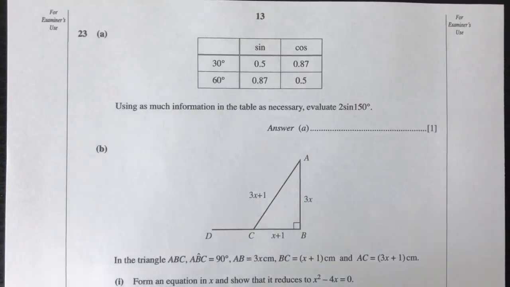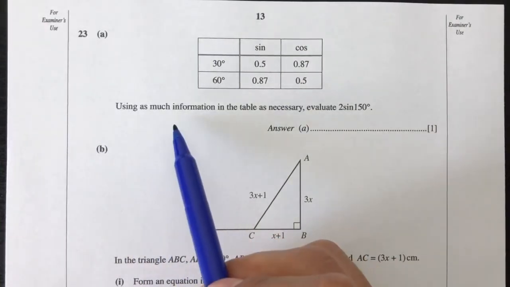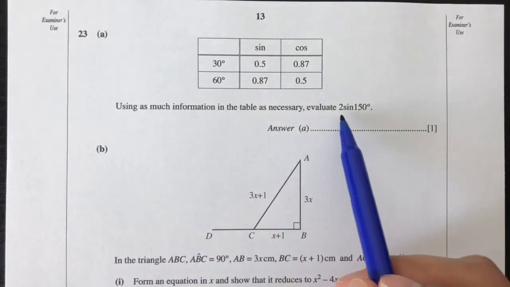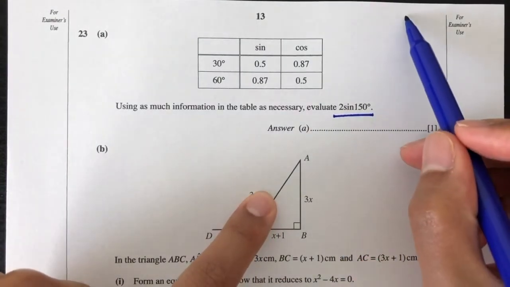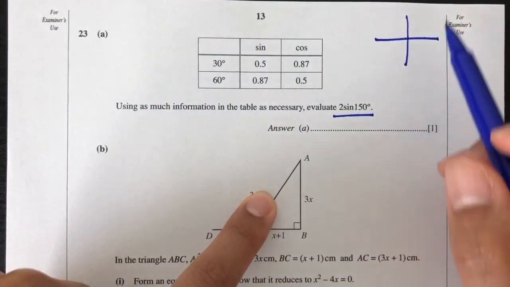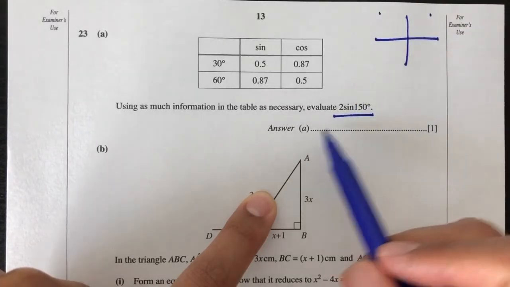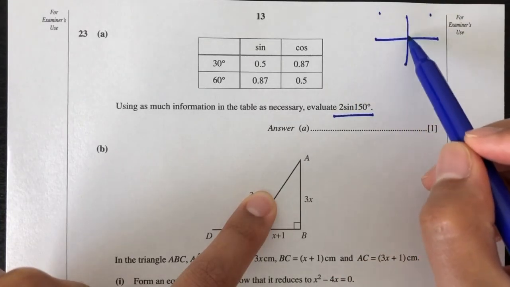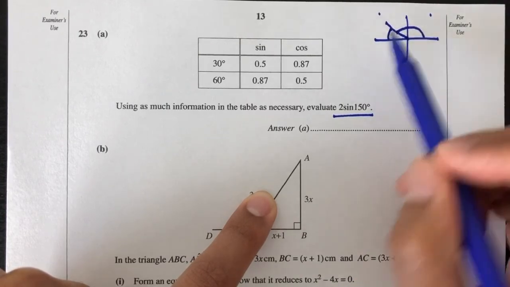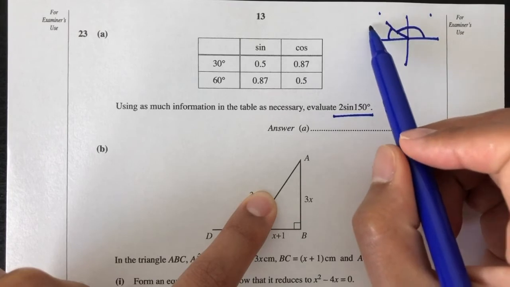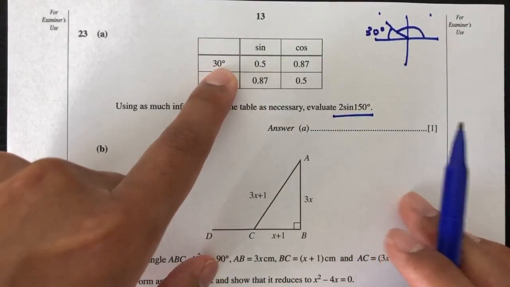Question number 23, part A. So we're given this table here. So part 1, using as much information as possible, evaluate this one. So 2 sine 150. As you know, we have the quadrant. Sine is positive here and here. So 150 will be here. And if this is 150, that will be 30. Right. So we can use the value here.